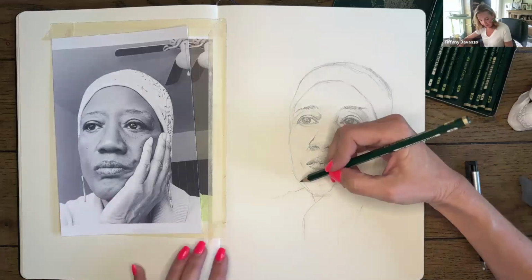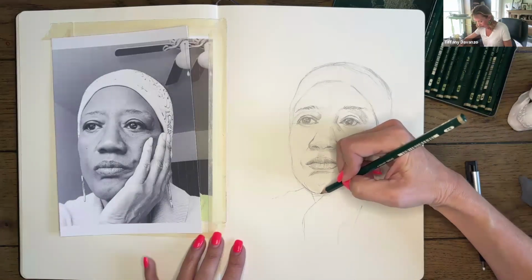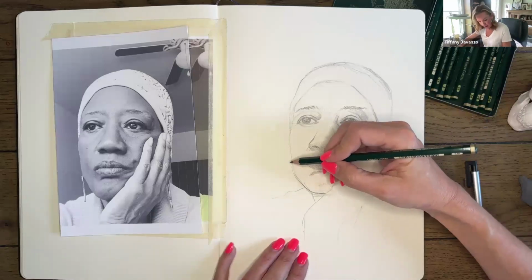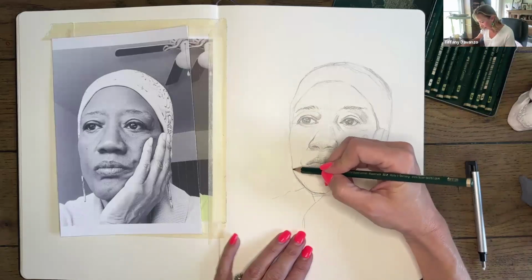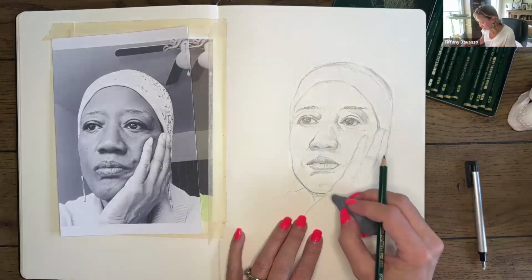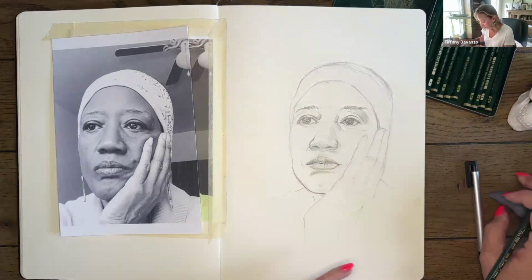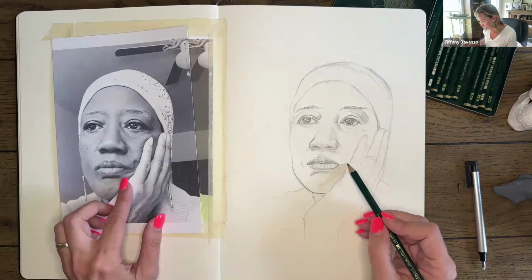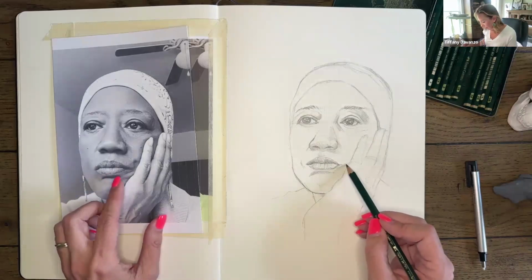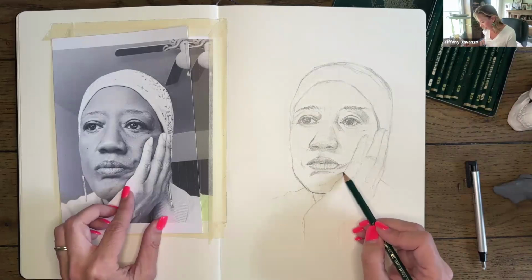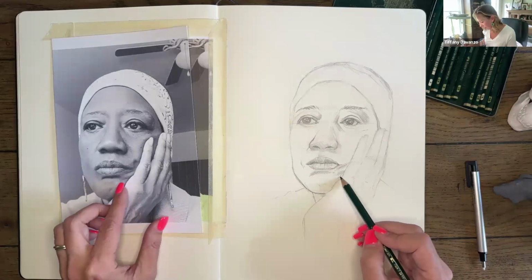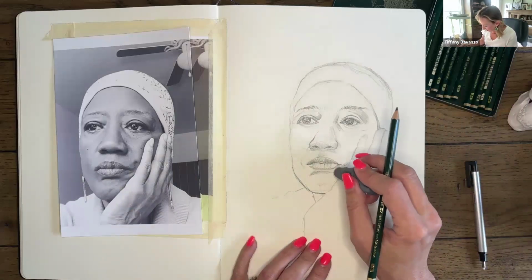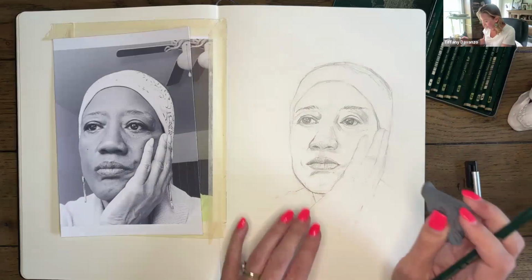I'm looking, I think maybe I've made her chin a little long. I might just adjust that. I forgot to give her earrings. Okay, I'm just gonna add a bit of shadow here around her mouth. Again, that's where that hand is putting pressure. And then if it's too much, I'm just gonna go in and dab it away.